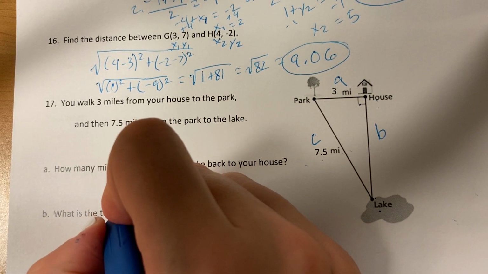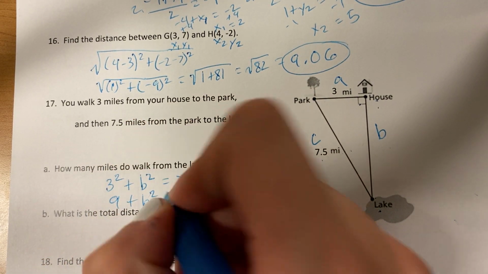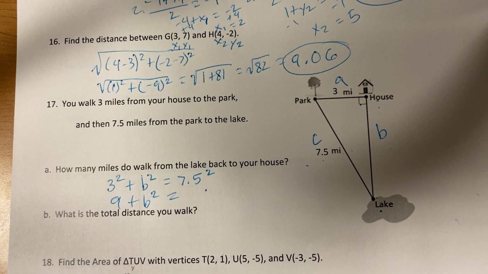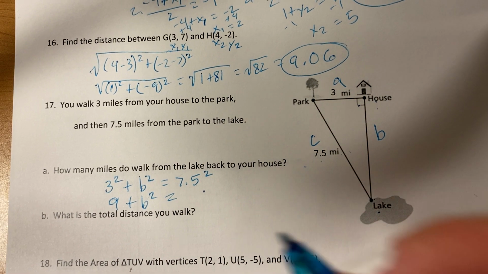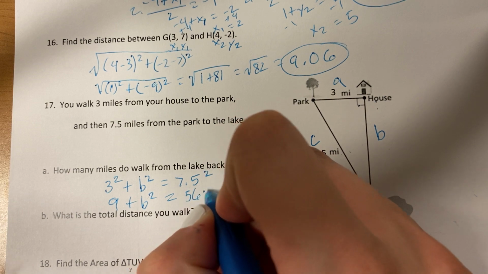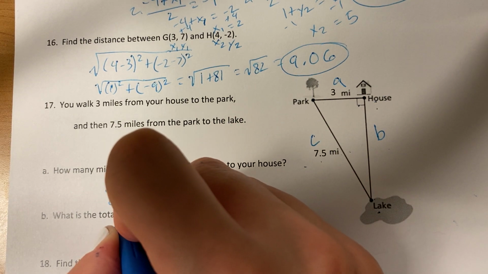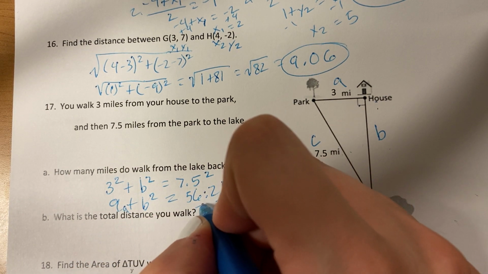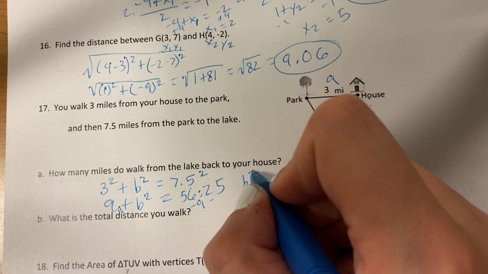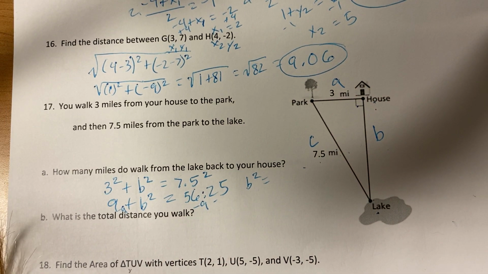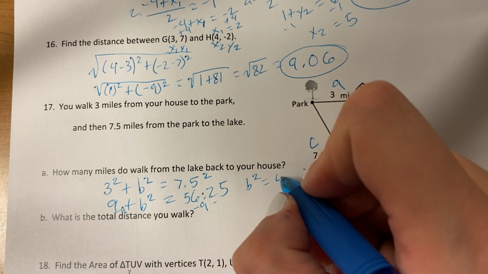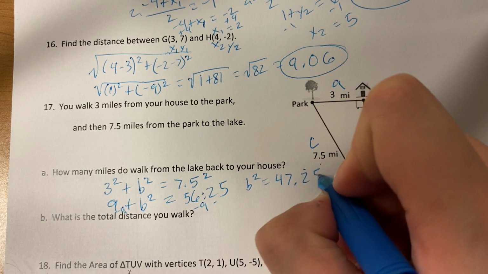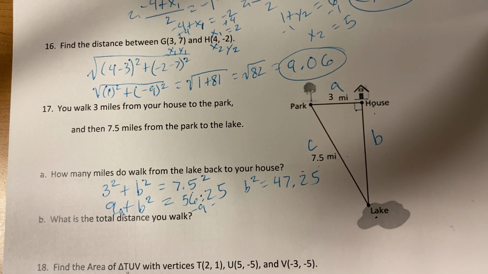All right, so this is 9 plus B squared is equal to whatever 7.5 squared is, which is 56.25. I'm going to subtract 9. Sorry, I don't have a whole lot of room. But this is B squared is equal to 47.25 after we subtracted 9 from 56.25.